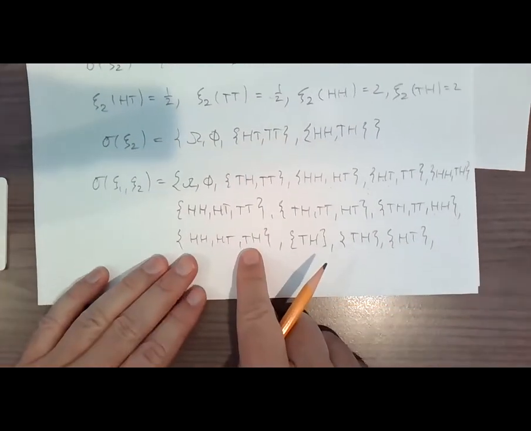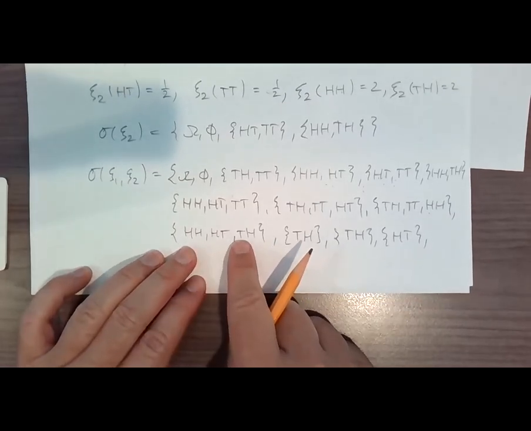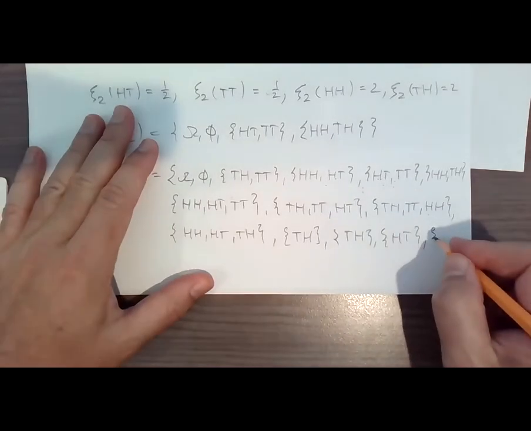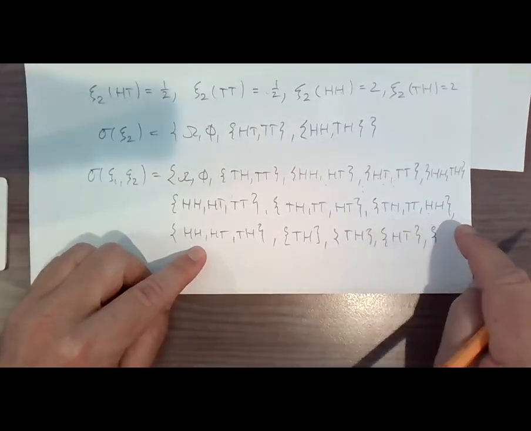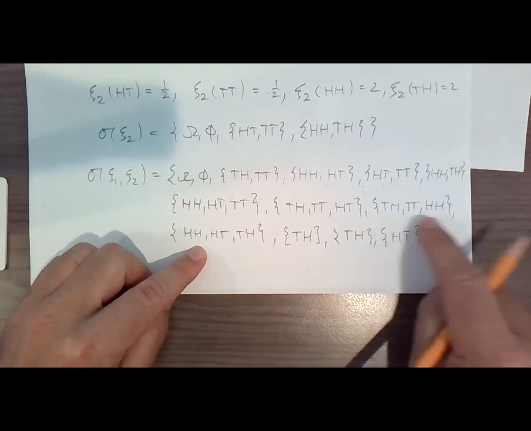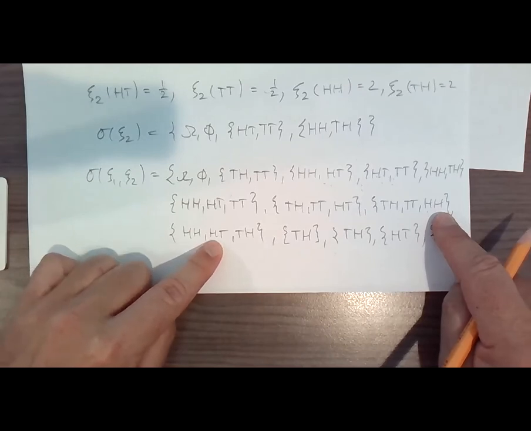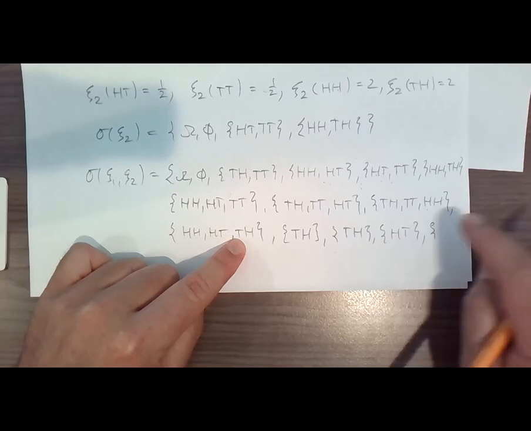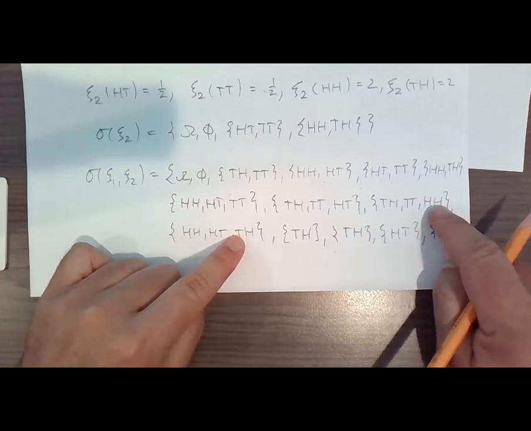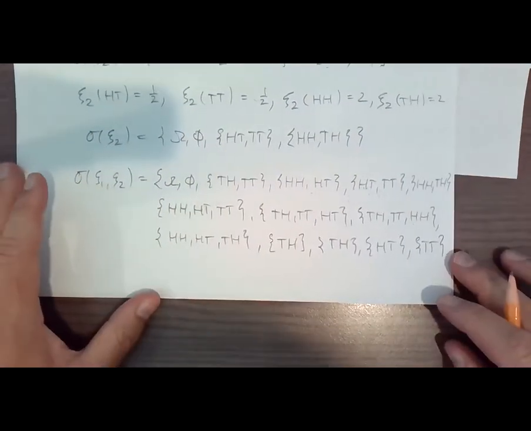And lastly, this one, the complement here is going to be HT. I feel like I messed something up. HH. The complement of this one here is going to be HT. We already have. No, the complement of this one is going to be TT. There you go.